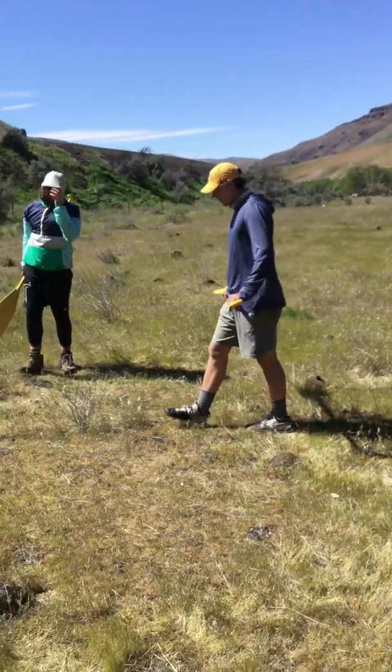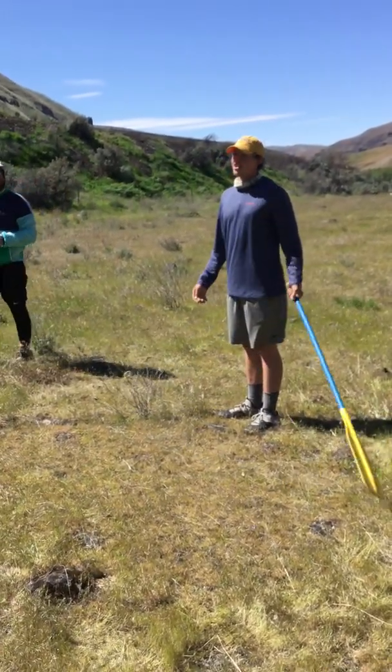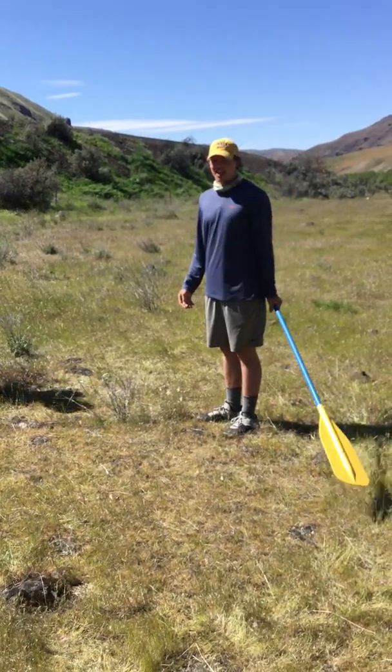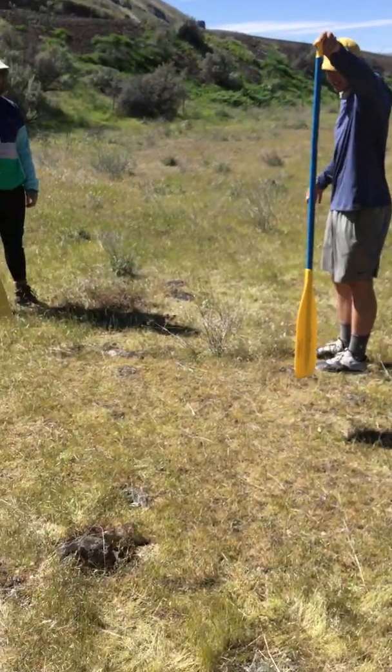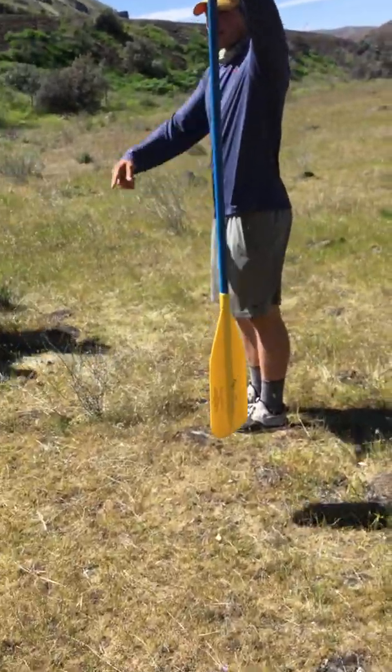All right, so we're going to do a drill of stick checks. So people just want to line up pretty spread apart and hold their stick like this. Everyone can get a stick.